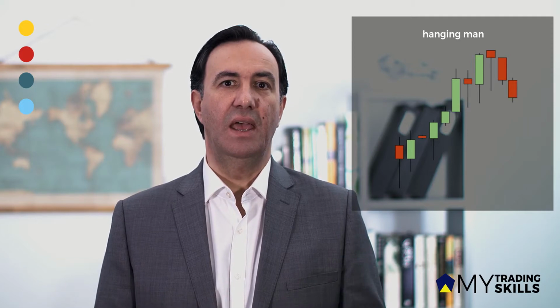Got it. And what about a hanging man pattern? With a hanging man pattern, the inverse is true again. The bears have countered against the prevailing trend and the bulls have pushed back. Let's look for these on a chart.